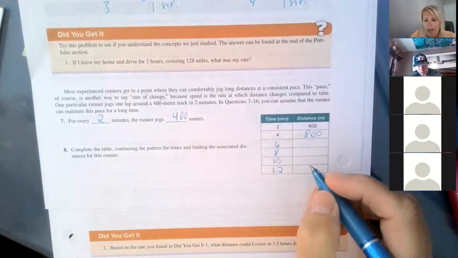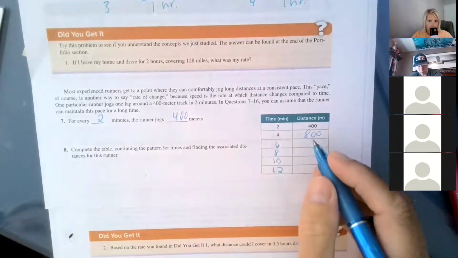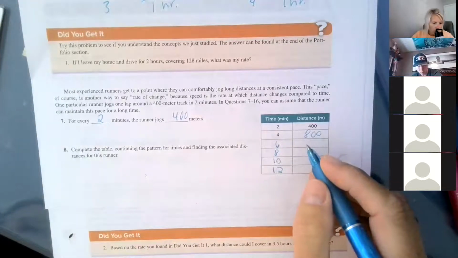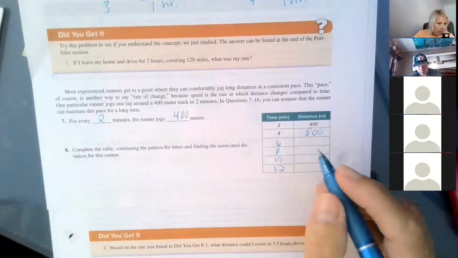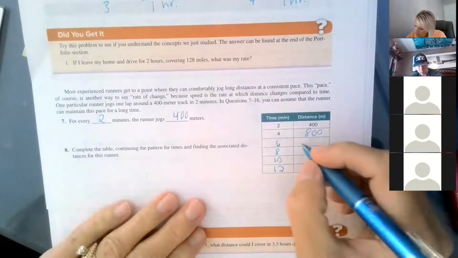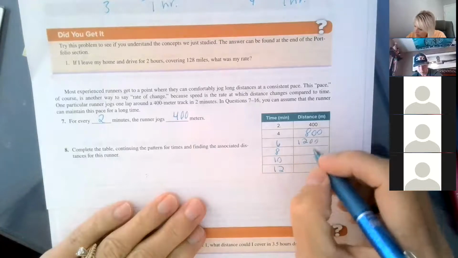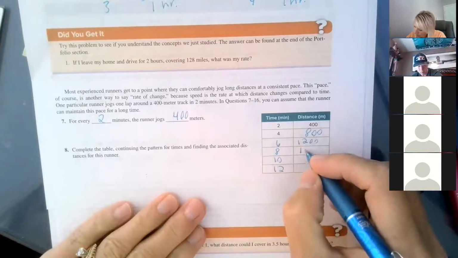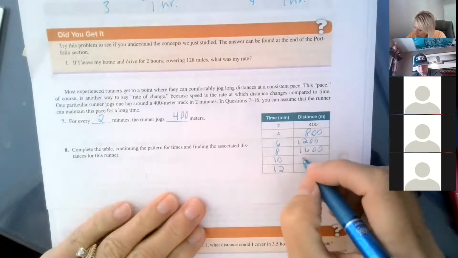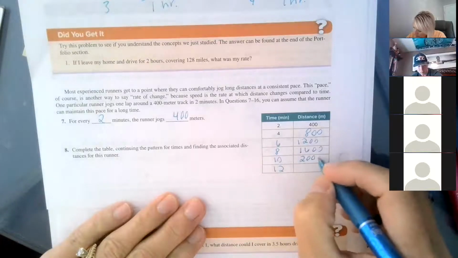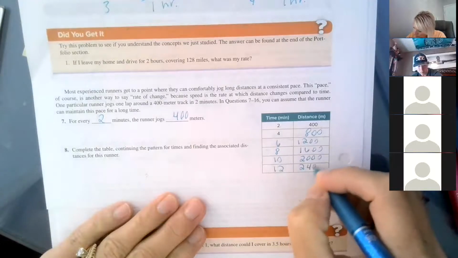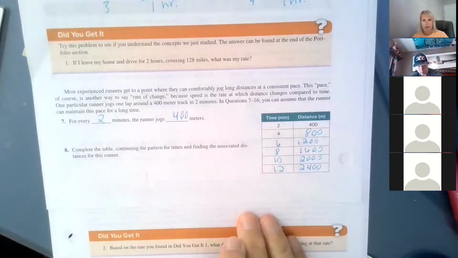And then how many meters should we have traveled in 6 minutes? 1200. Okay. And then 1600 and 2000 and 2400. Did everybody get those?